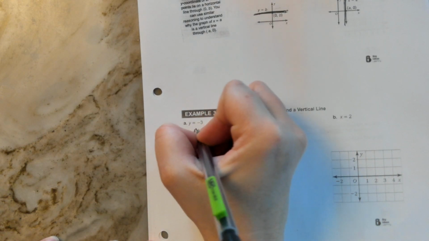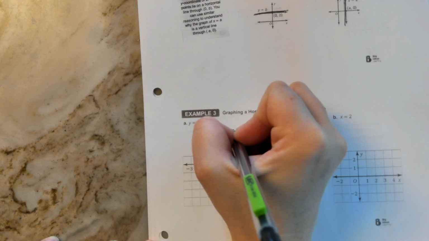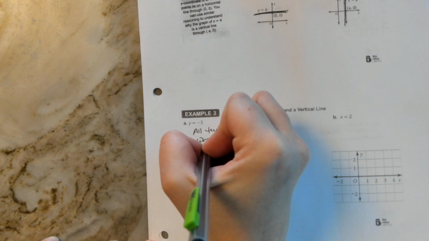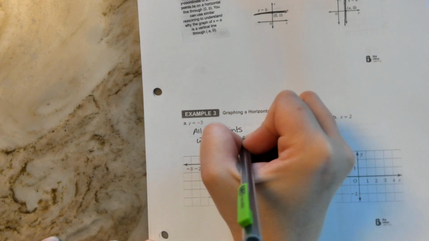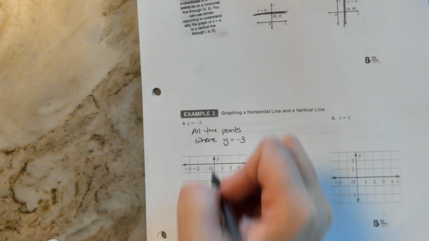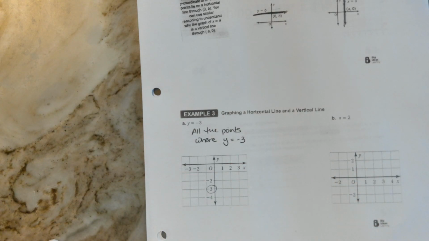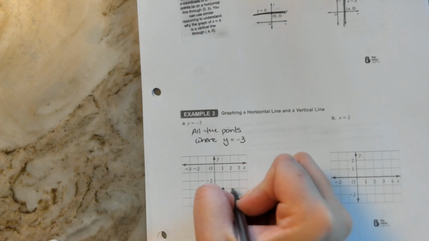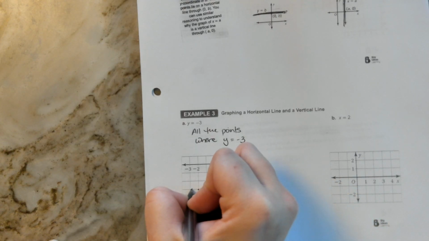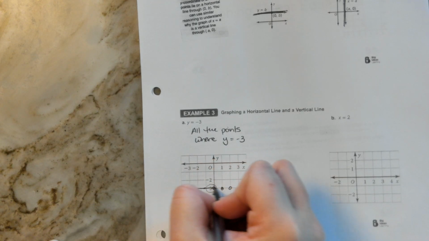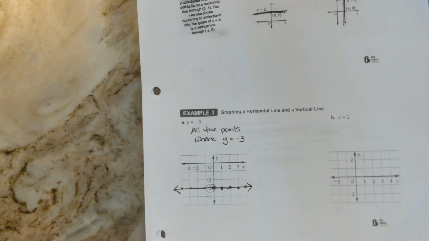So let's do a couple examples. I have y equals negative 3. This tells me that my graph is going to be all the points where the y value is negative 3. So here is my y value being negative 3. That's where negative 3 is, here, here, here, here, here. All of these points are where y has a negative 3 value. So that's going to be a horizontal line through all of those points.